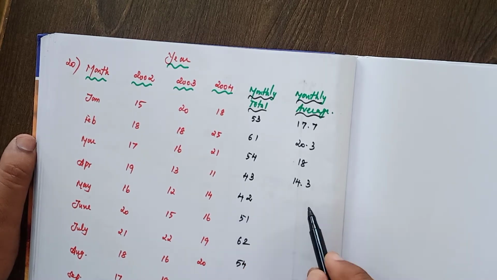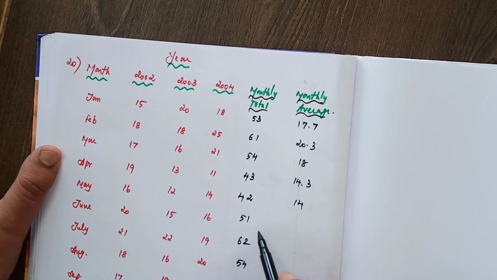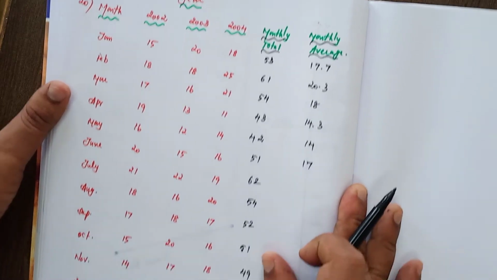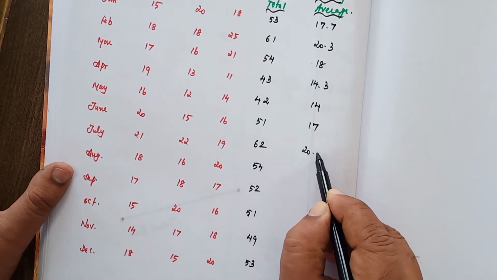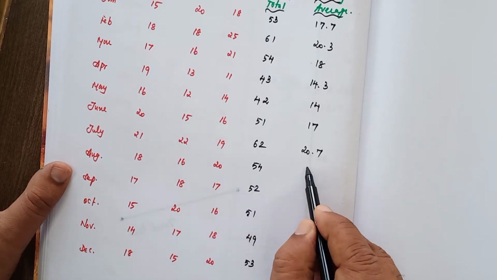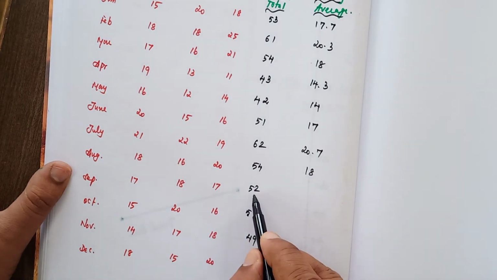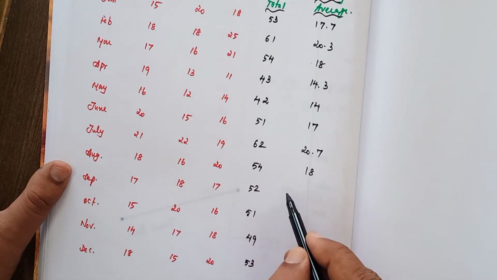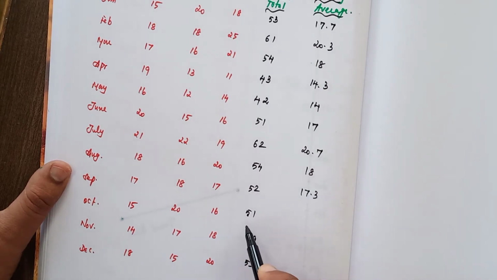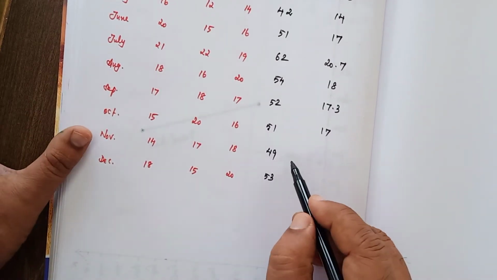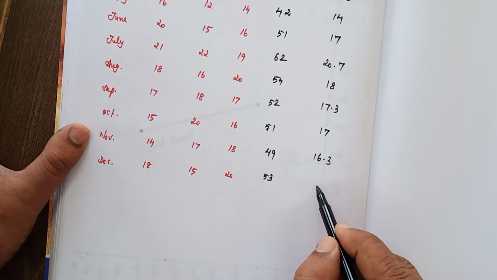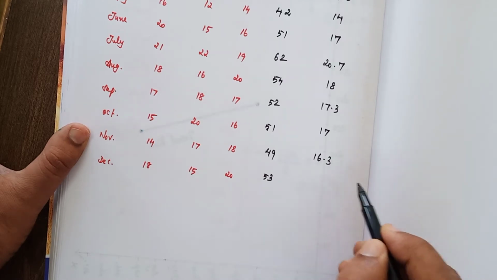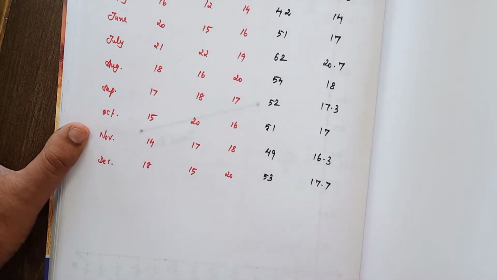42 divided by 3 is 14. 51 divided by 3 is 17. 62 divided by 3 is 20.666, so 20.7. 54 divided by 3 is 18. 52 divided by 3 is 17.333, so 17.3. 51 divided by 3 is 17. 49 divided by 3 is 16.33, so 16.3. 53 divided by 3 is 17.666, so 17.7.